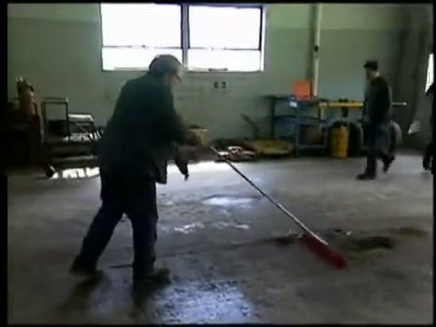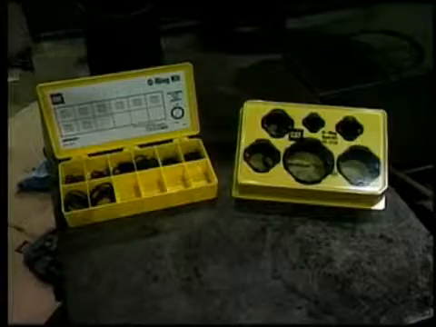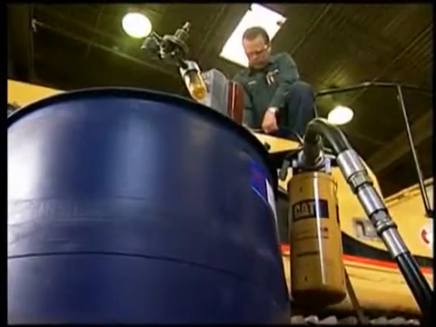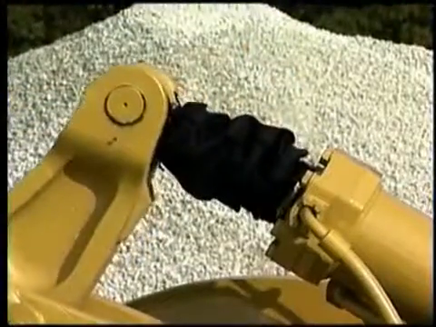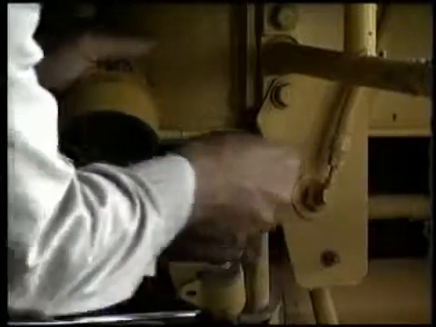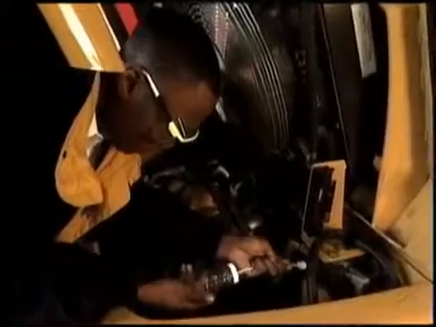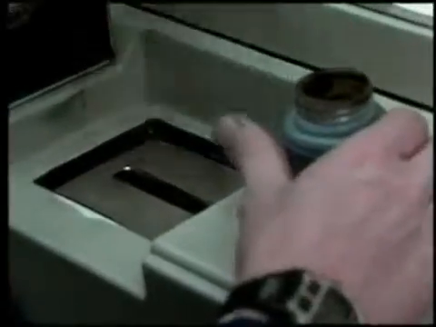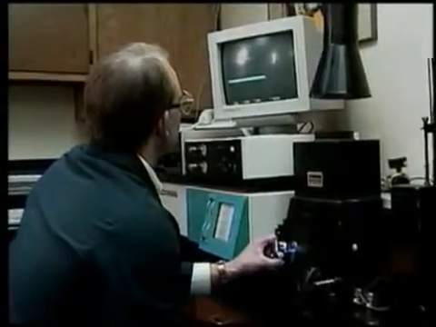Keep floors and work areas clean. Protect parts during assembly, repair, and storage. Clean hoses during assembly. Store fluids properly. Filter all fluids. Protect machines during operation, and during preventive maintenance. Take oil samples at the recommended intervals using proper techniques, and regularly use particle count technology to monitor and trend contamination levels.